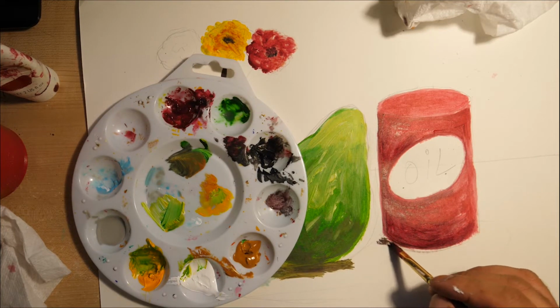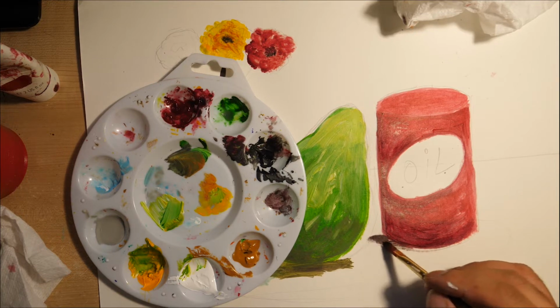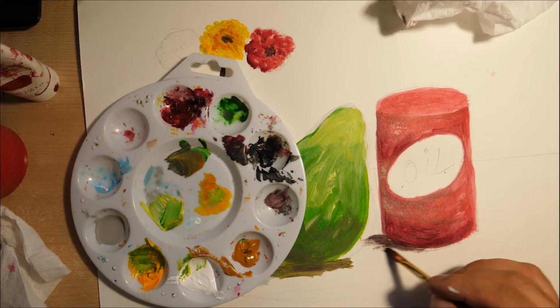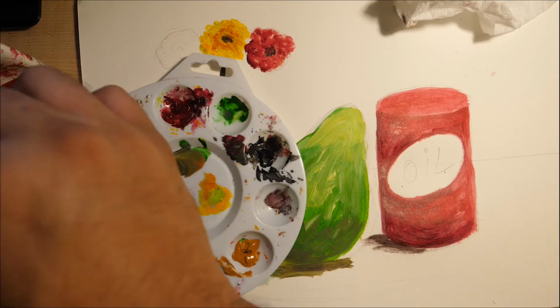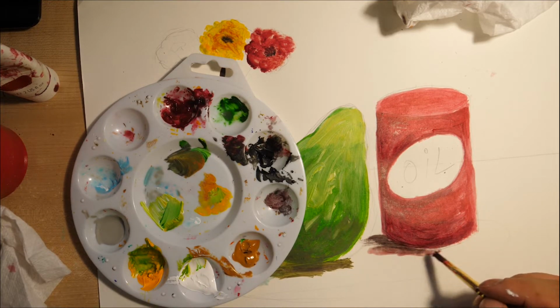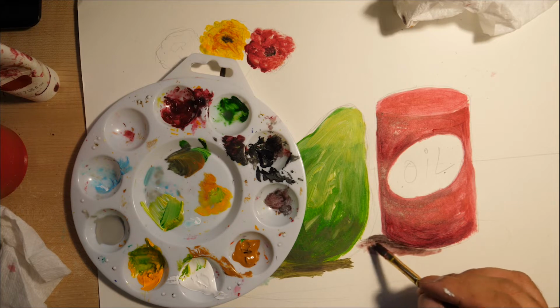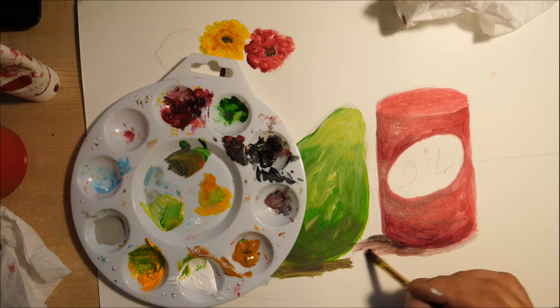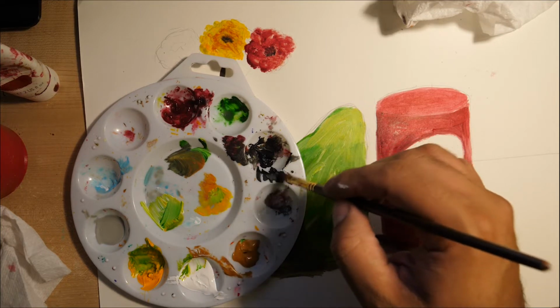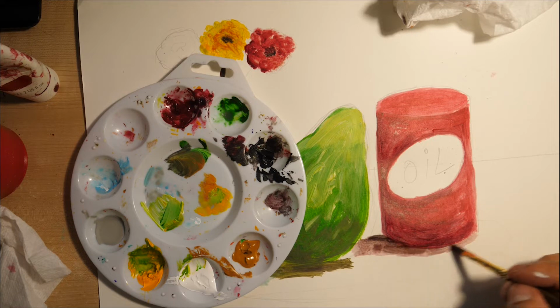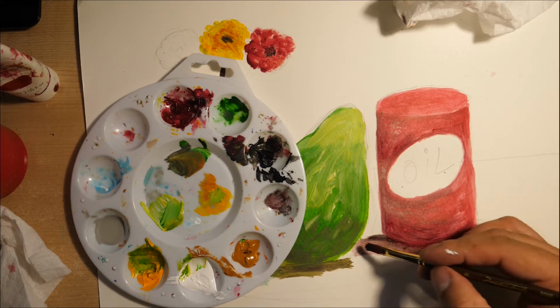All right, so here we're going to go even darker, and I did mix that crimson red with black, but this time I used a little bit more black. Now I'm going to wet it a little bit. You see how the red's kind of coming out. All right, so we're making some shadows. I'm going to darken that up a little bit. There we go. Okay, look at that. It looks like it's sitting on the table.